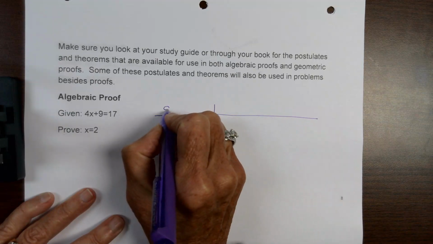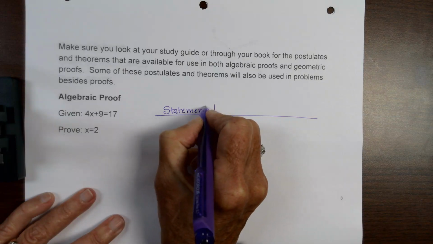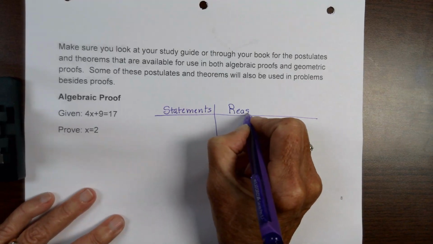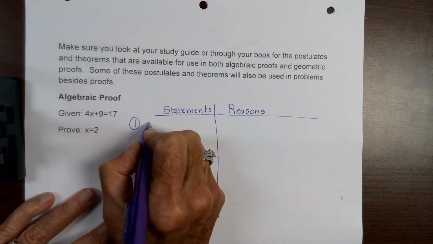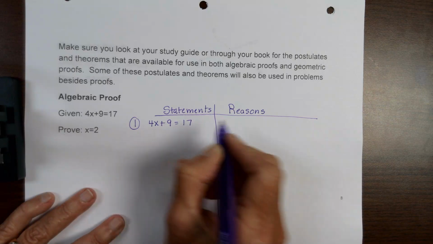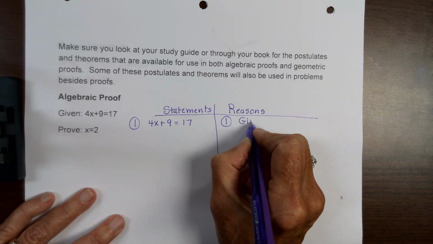This is your statements. This is your reasons. Remember, these have to be numbered. So you start out with 4x + 9 = 17. And the reason that you can state that is that it was given.